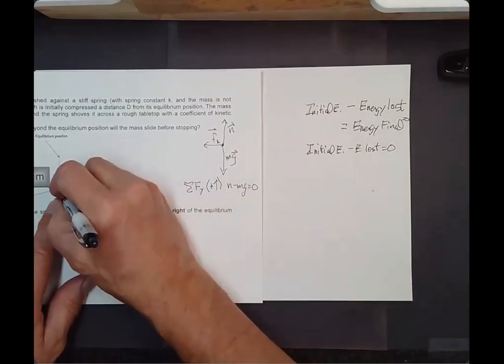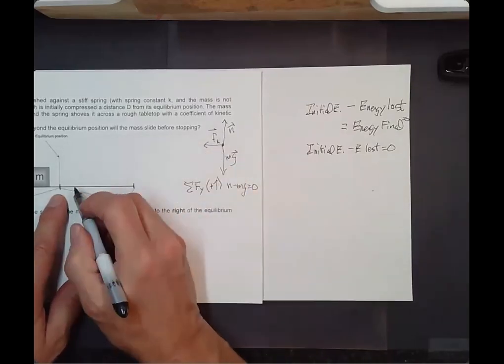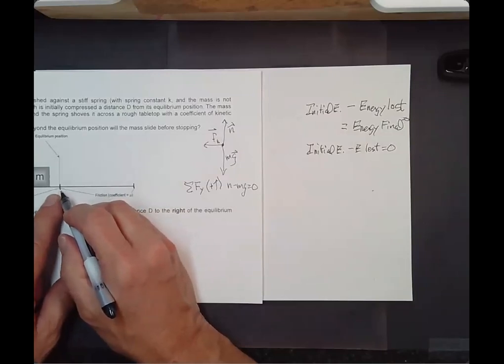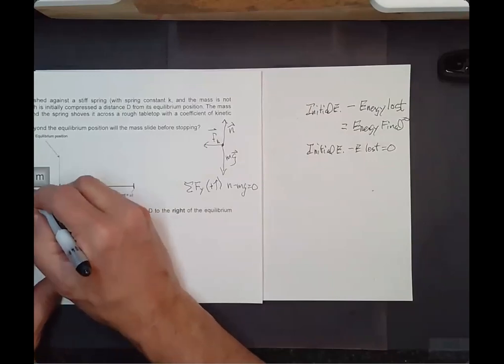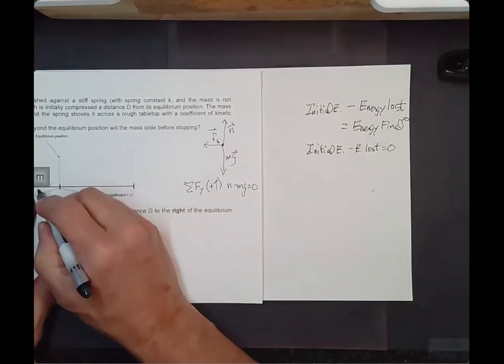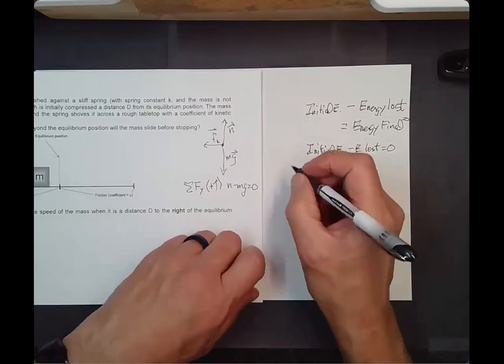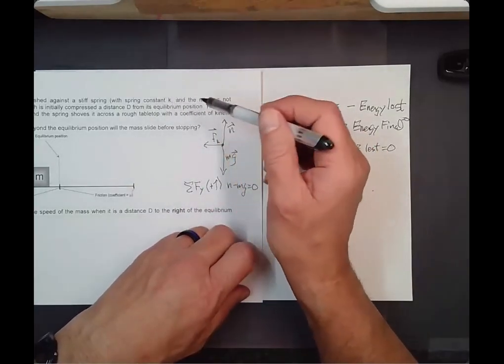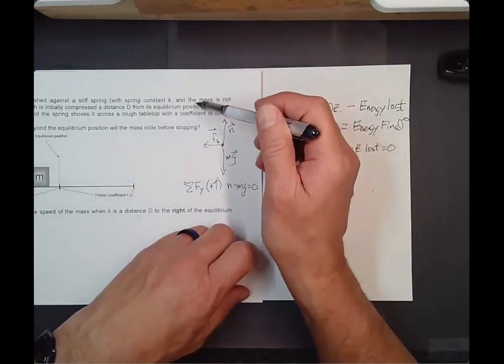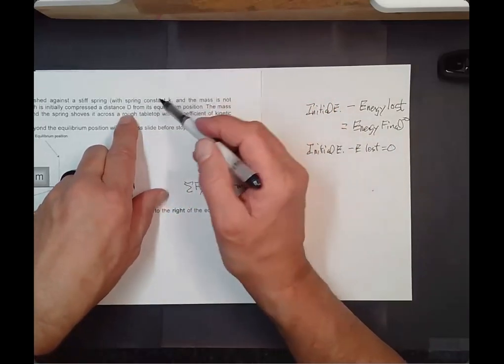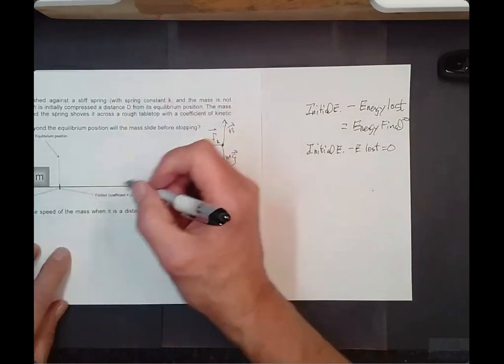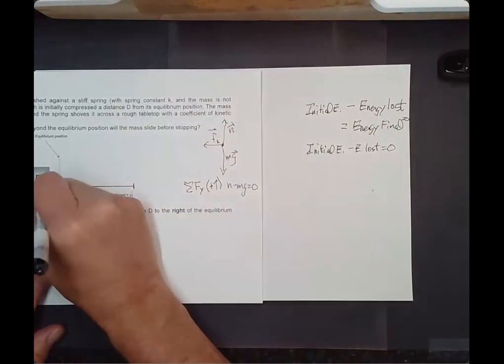So in this section here, we can start over here when we've got the spring that's compressed by this amount. It's initially compressed the distance d from its equilibrium position. So this is capital D right here.